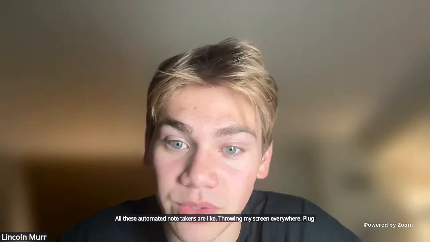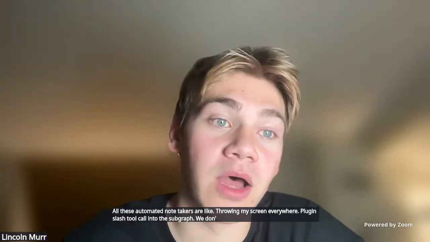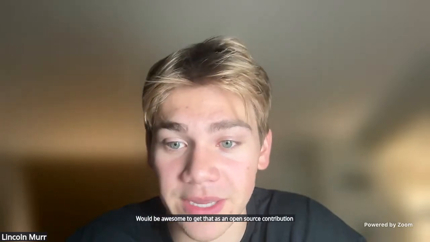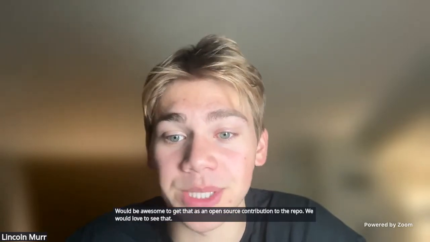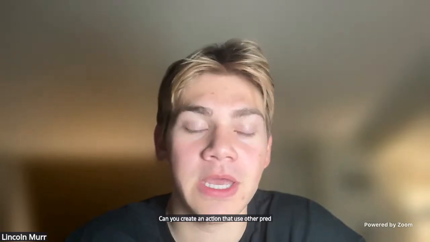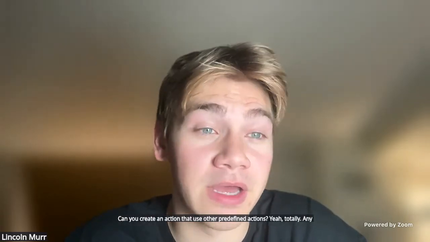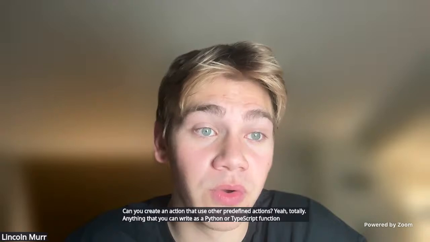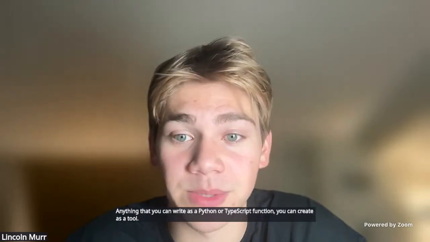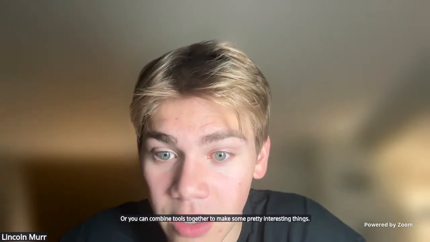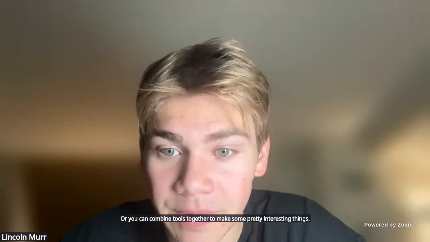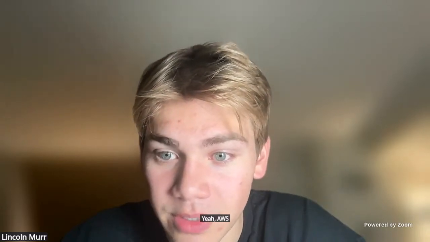Plugin or tool call into the subgraph. We don't have that as a feature. It would be awesome to get that as an open source contribution to the repo. We would love to see that. Can you create an action that uses other predefined actions? Yeah, totally. Anything that you can write as a Python or TypeScript function, you can create as a tool, or you can combine tools together to make some pretty interesting things. Yeah, AWS Bedrock, that's possible.